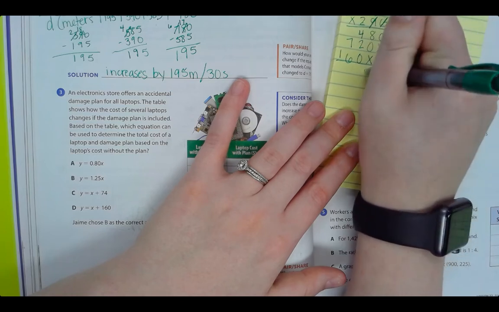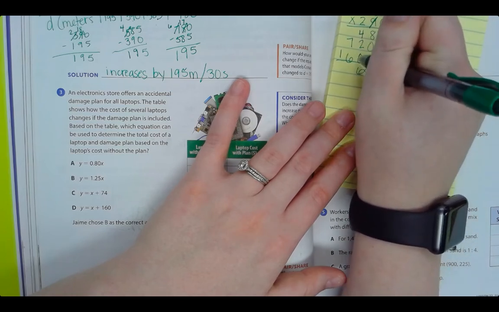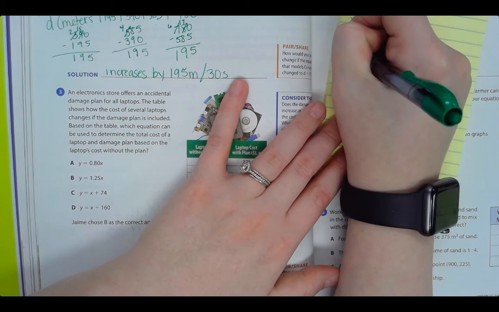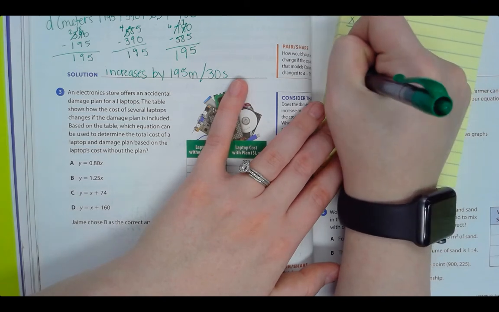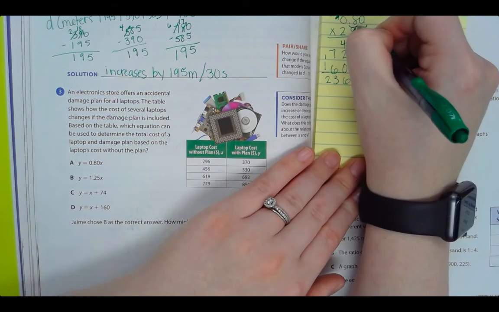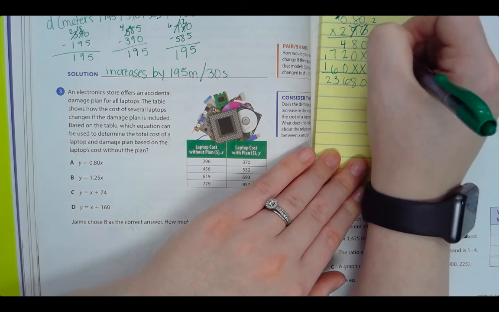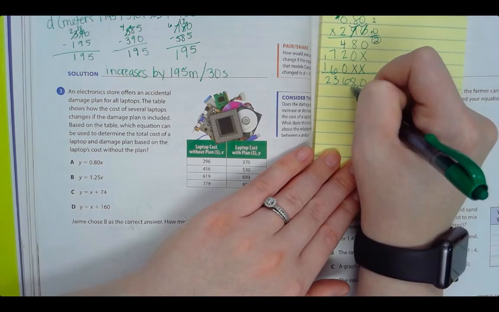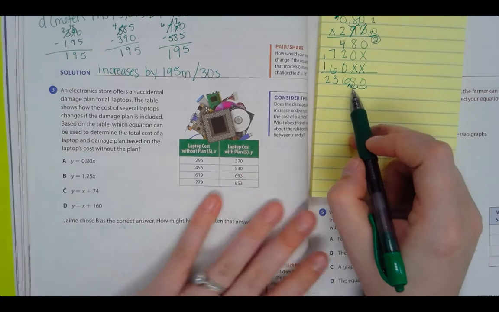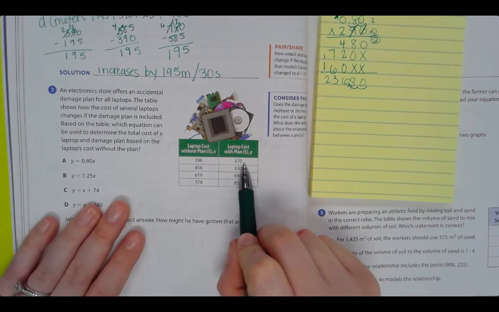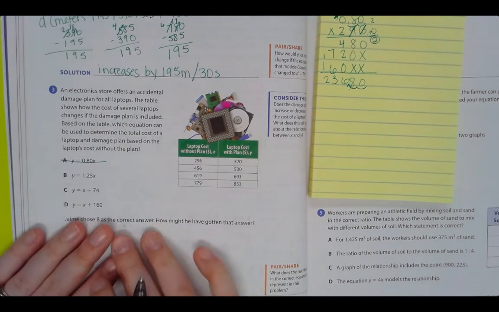0, 8, 6, 13. Keep my 3, carry my 1. 1 plus 1 is 2. Got to count my decimal places. So 1, 2, 0, 2, 1, 2. So I get 236 and 8/10. Is that right? Nope. So A is out of the question.